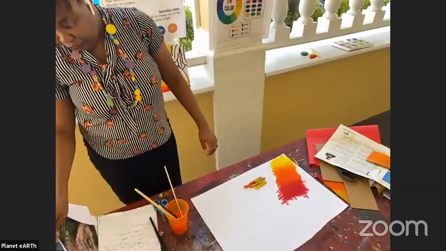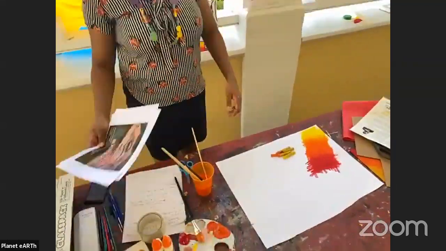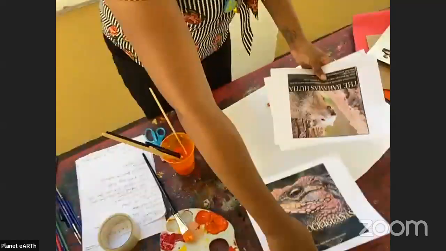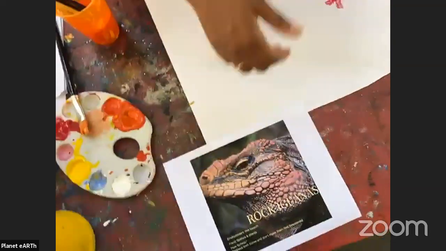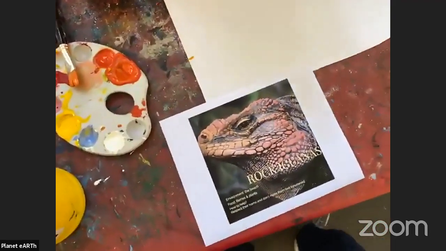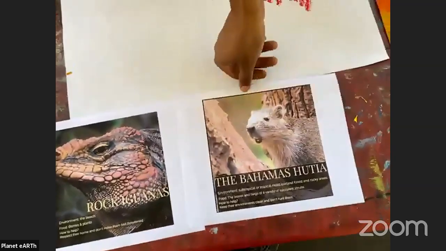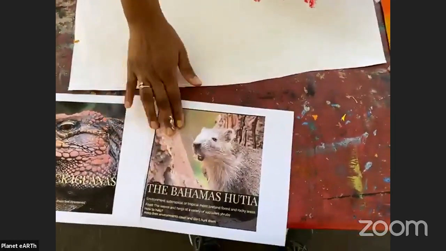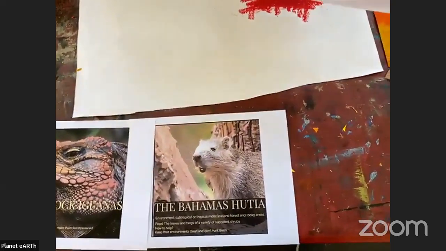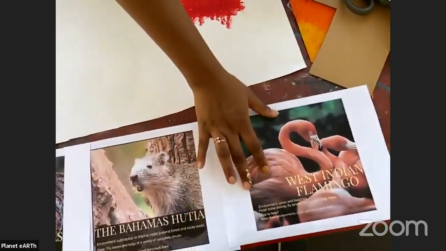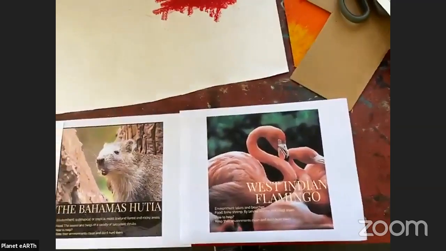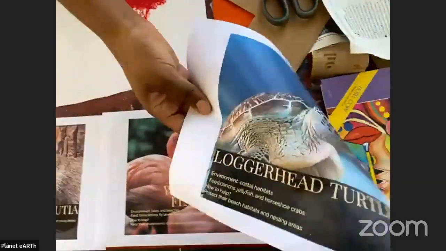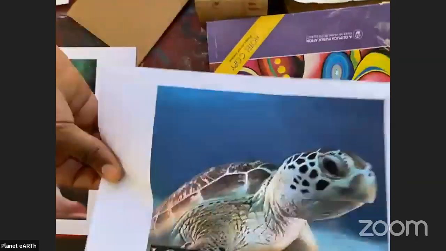Just a reminder, the 4 animals that we're using are the rock iguana, the Bahamas hutia. These animals should have been sent to you via email. Well, they were sent to you via email. The West Indian flamingo and the loggerhead turtle.